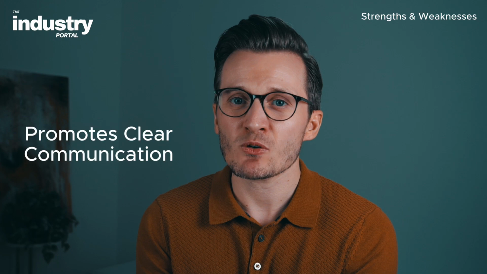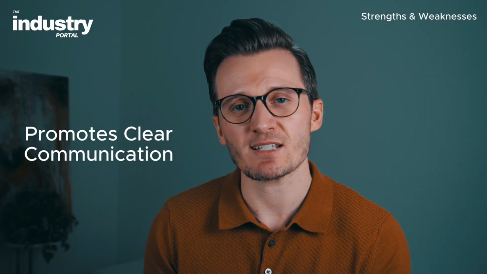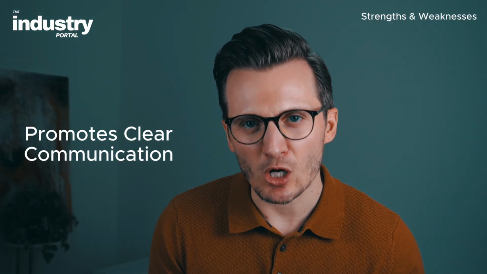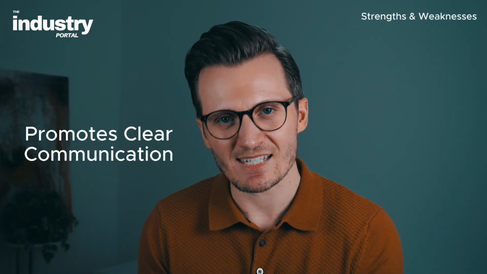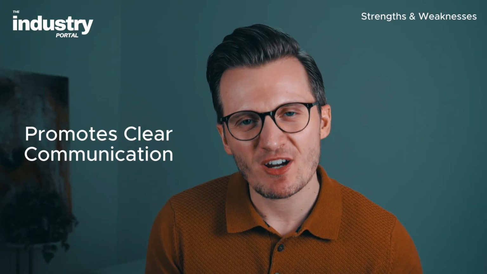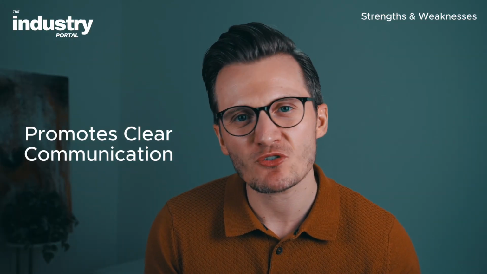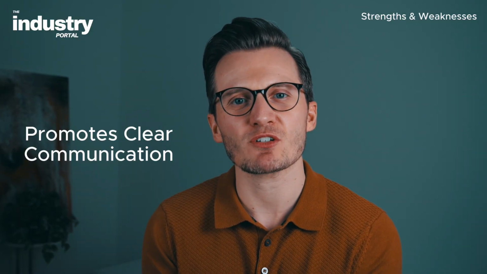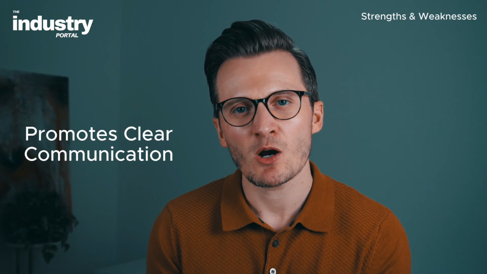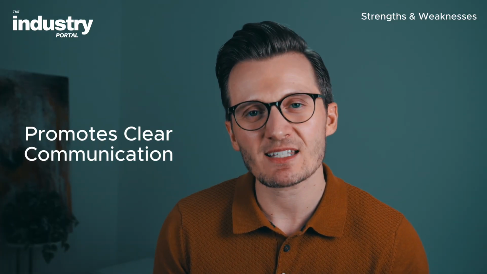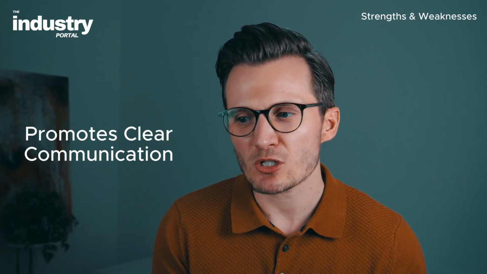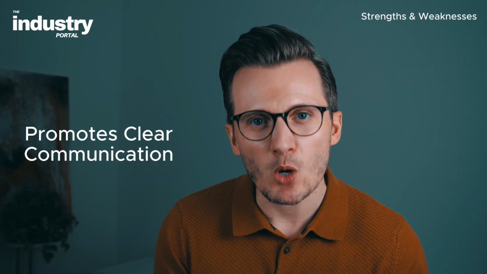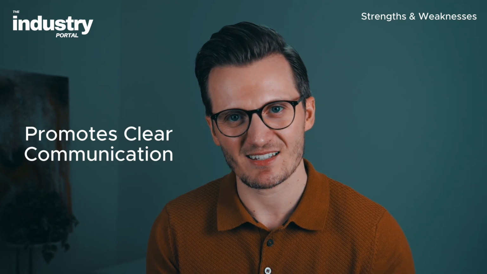Situational leadership also promotes clear communication and alignment within teams. One of the core principles of this leadership style is the continuous open dialogue between leaders and their team members. Leaders are encouraged to regularly check in with their team, discussing progress, goals, and any challenges that might arise. This open communication fosters a transparent environment where everyone is on the same page and expectations are clear. It builds trust between the leader and the team, as team members feel heard and understood, knowing that their leader is committed to their success.